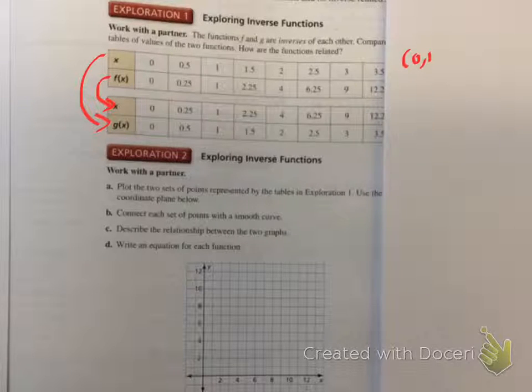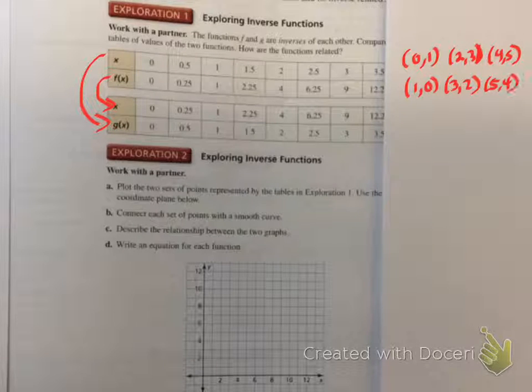Like 0, 1, 2, 3, and 4, 5. In this relation, the inverse relation would be what? 1, 0, 3, 2, 5, 4. Good. Is that making sense?